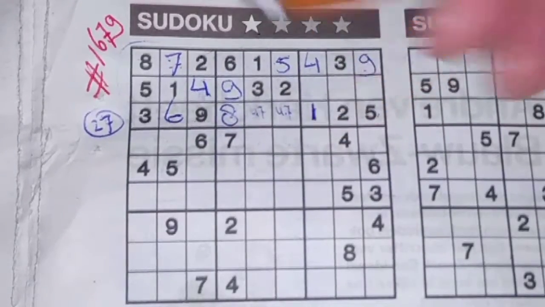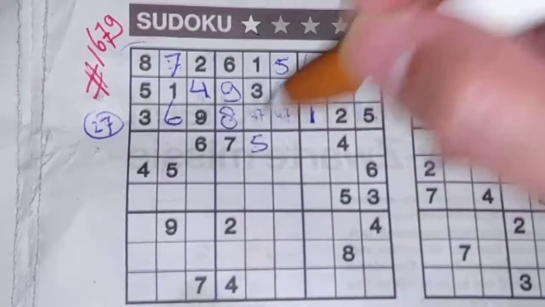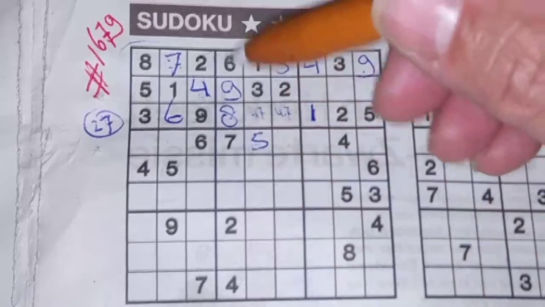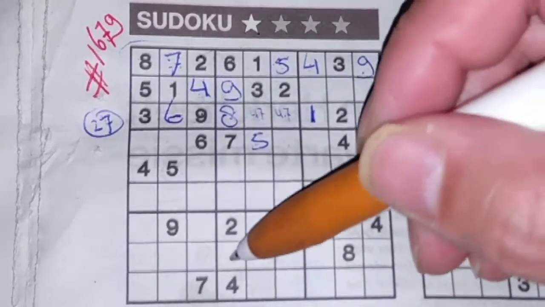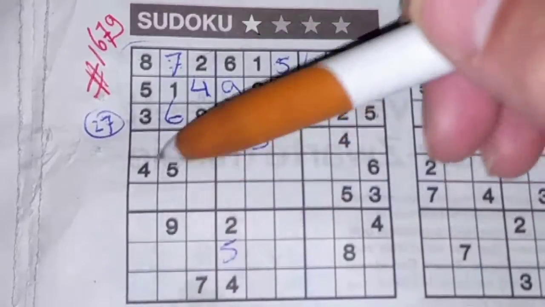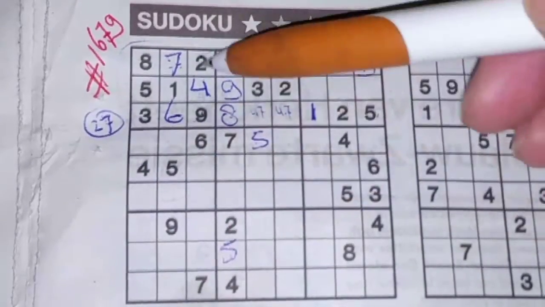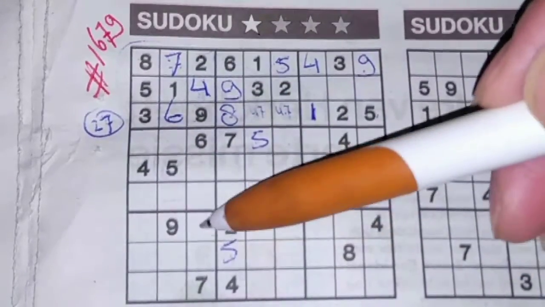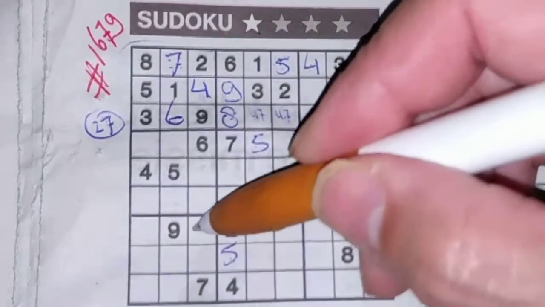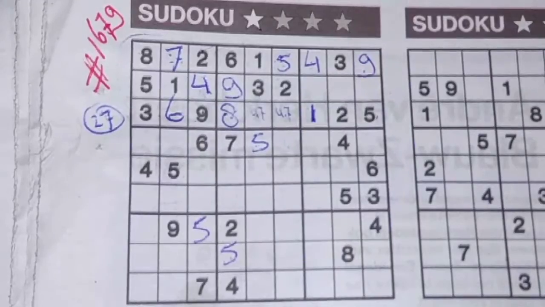We see here 5, no 5 there, 5 should be there. 5 in this column, 5 in the middle column. So the column next, the only place for the 5 should be there. 5 in the first column, 5 in the second column, so in the third column, only 2 places for the 5 should be here or there. We see here 5, no 5 there, 5 should be there.